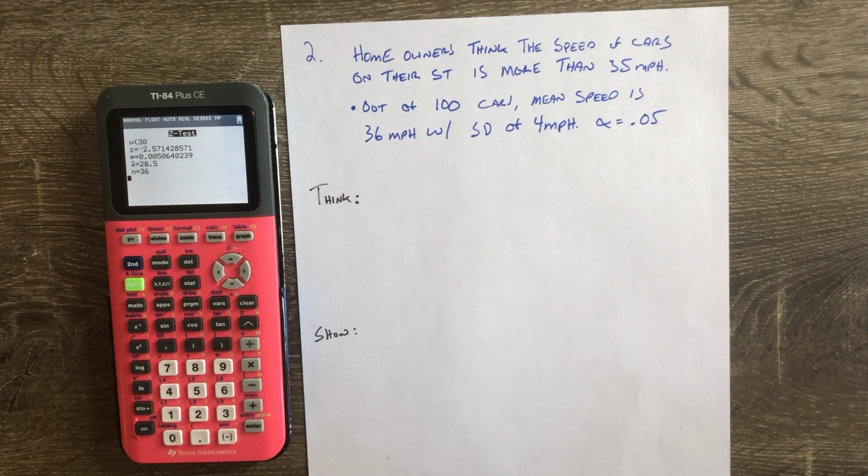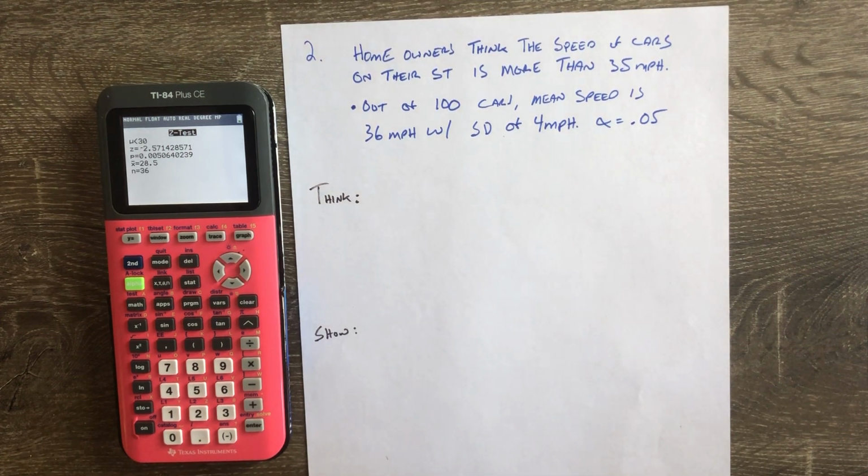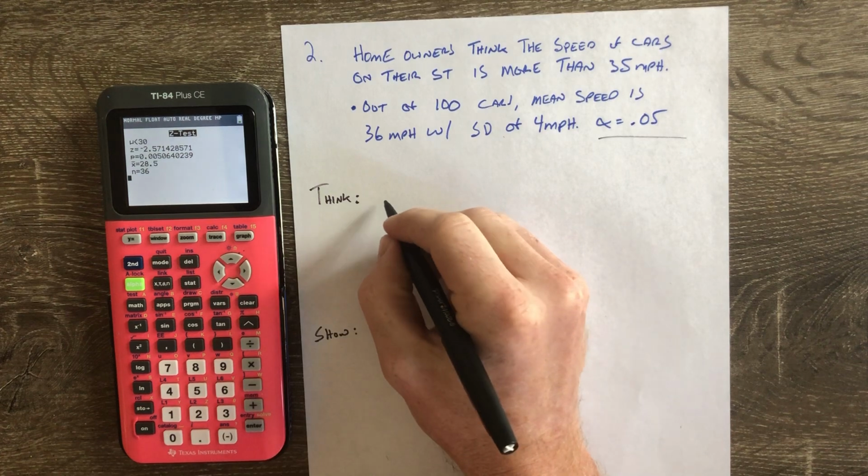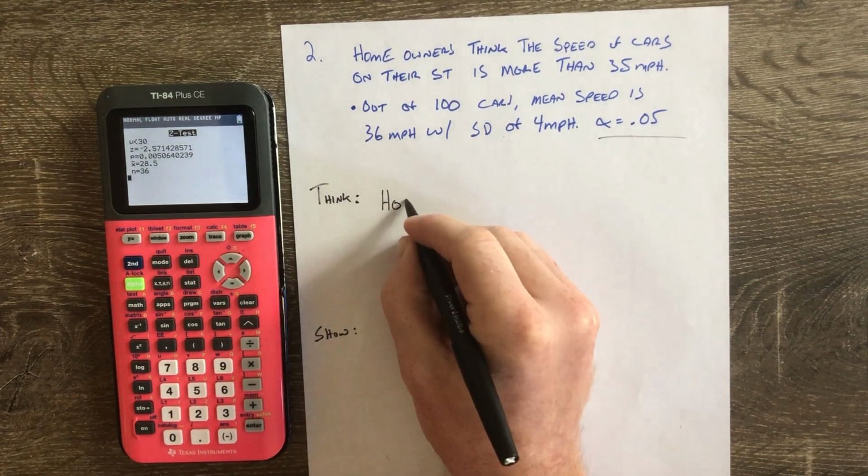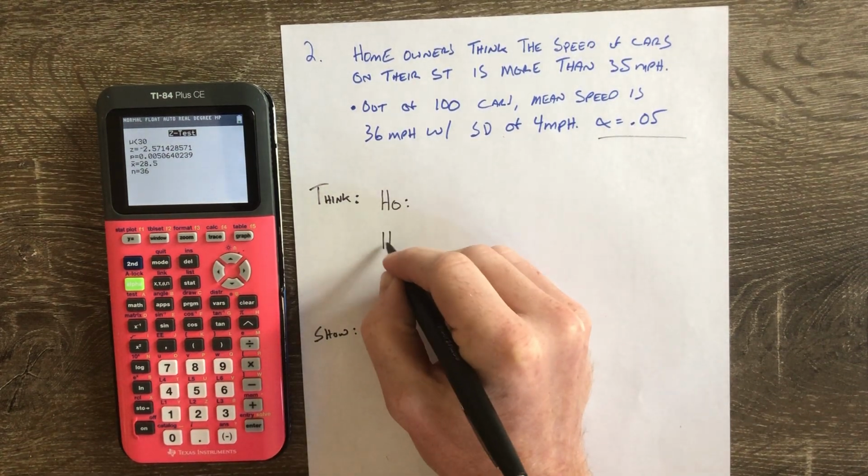Homeowners think the speed of their cars is more than 35 miles an hour. Out of 100 cars, the mean speed is 36 miles an hour with a 4 mile an hour standard deviation. So we're going to have an alpha level of 0.05. So let's go HO, the HO, and the HA.